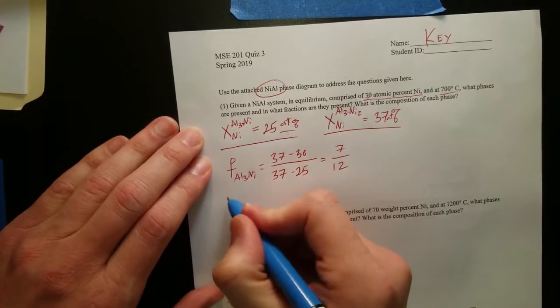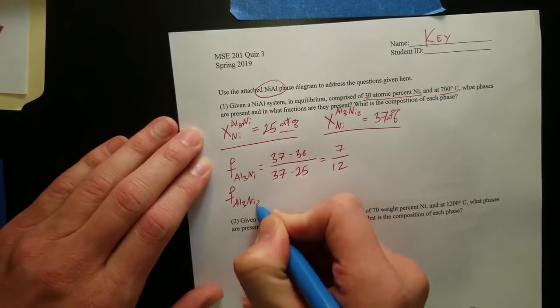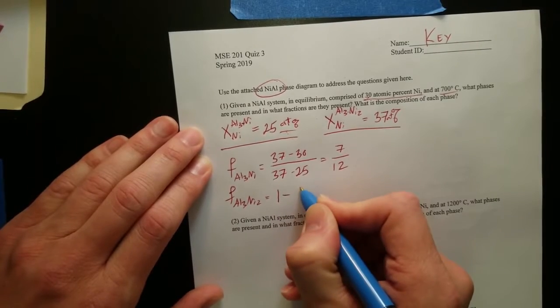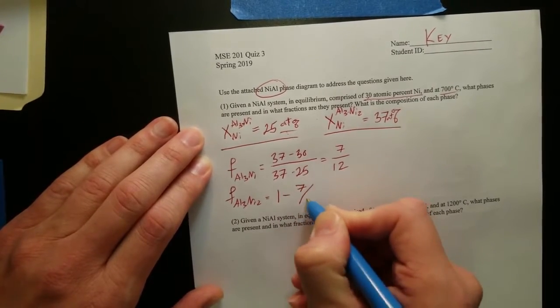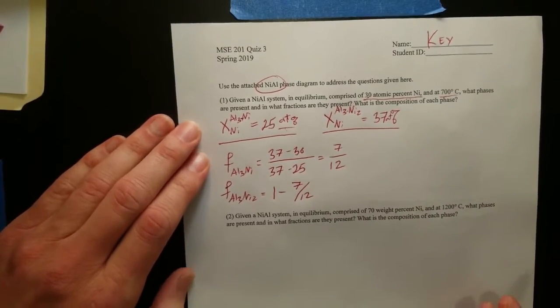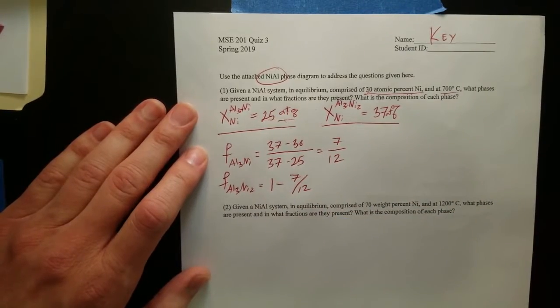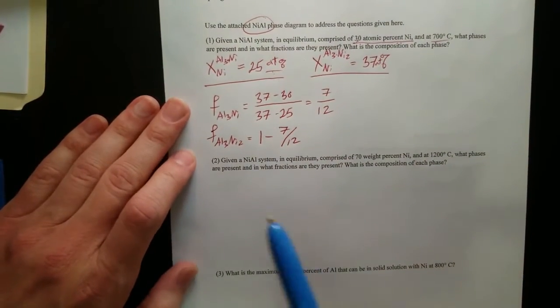And then the fraction of Al3Ni2 is 1 minus 7/12. And you can put that in a calculator and get an answer, but this is how you set up the problem. Okay, next problem.